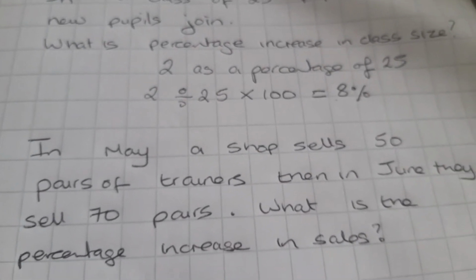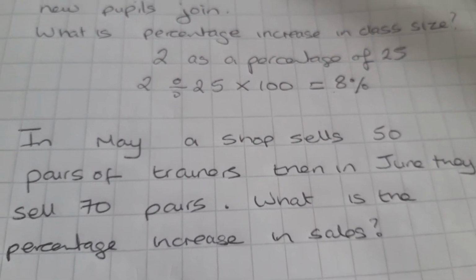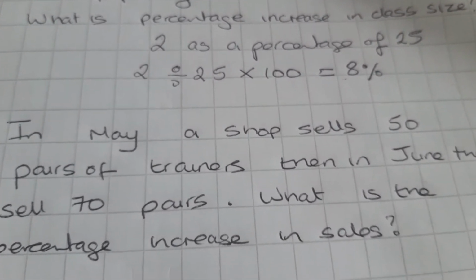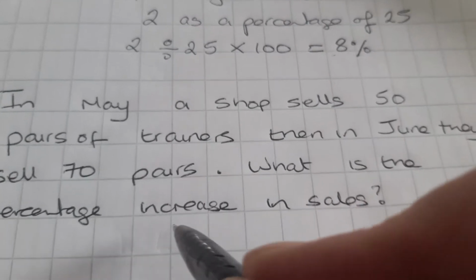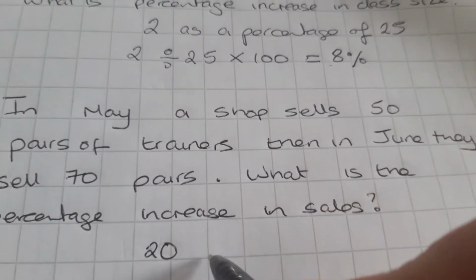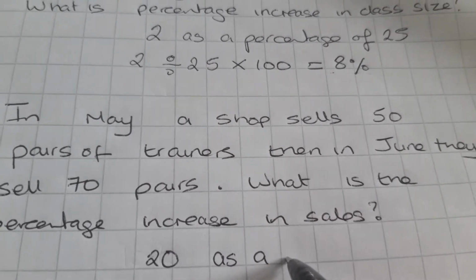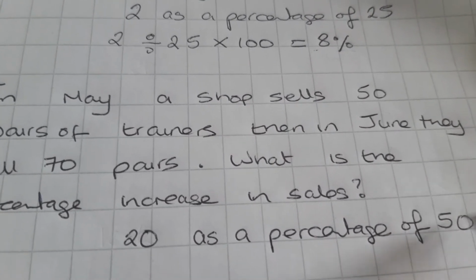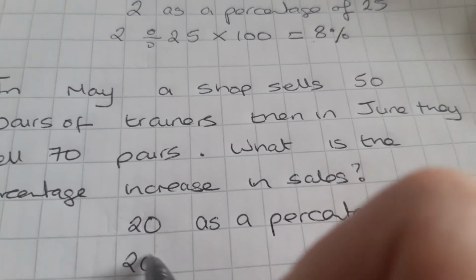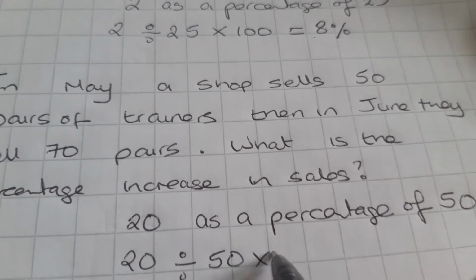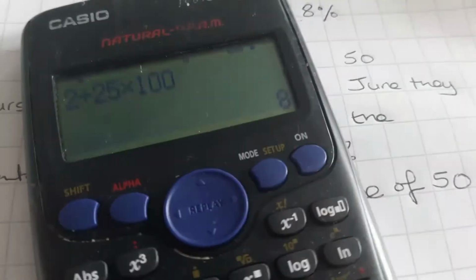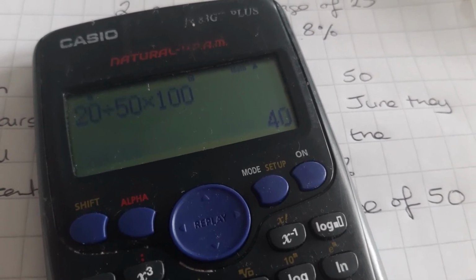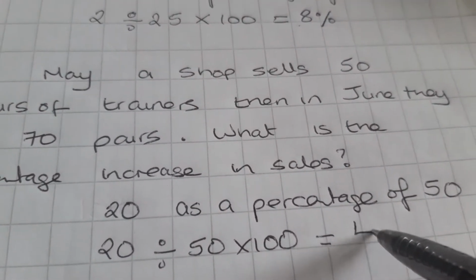In May, a shop sells 50 pairs of trainers. Then in June, they sell 70 pairs. What is the percentage increase? Well, step 1, the actual increase is 20 pairs. So you want to write 20 as a percentage of the first number, which is 50. So remember how we do this? We do 20 divided by 50 times 100 equals 40%. It's a 40% increase in sales.